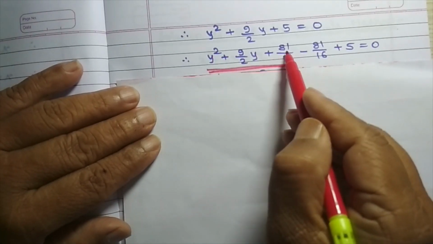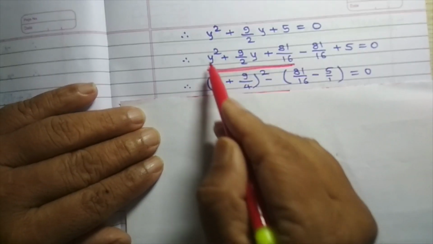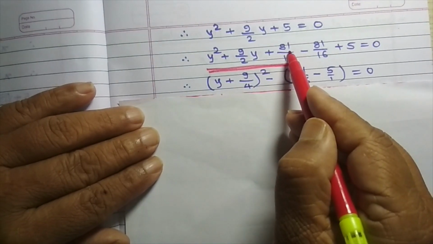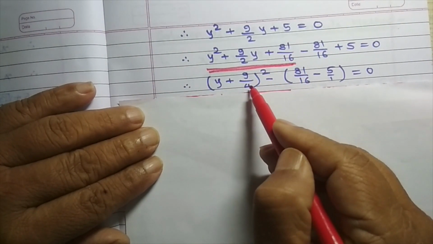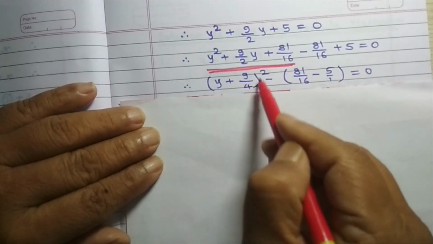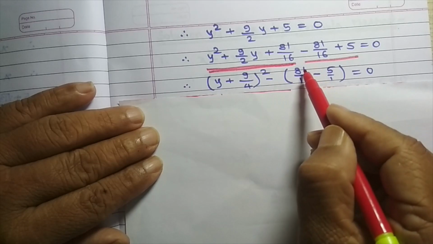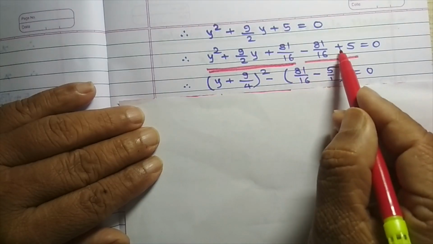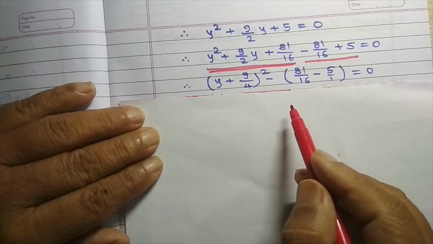Square root of this one, square root of this one, and middle sign we have to write here. Then it becomes square root of this one is y. Square root of this one is 9 upon 4. 81 upon 16, its square root will be 9 upon 4. Middle sign will be plus, bracket square. We have to take minus sign out of the bracket. Then it becomes 81 upon 16, plus is converted into minus, 5 upon 1 is equal to 0.